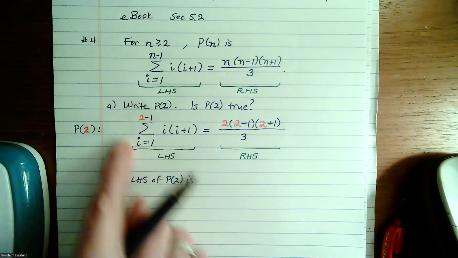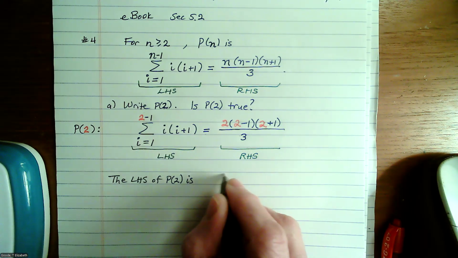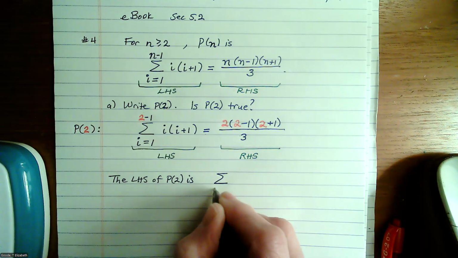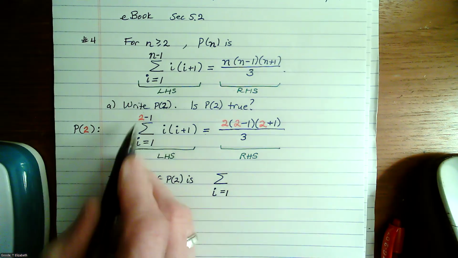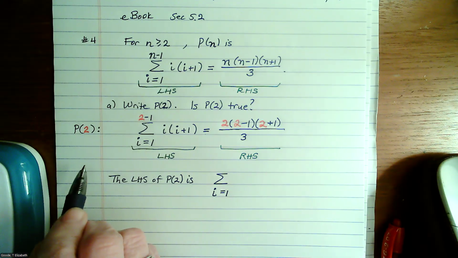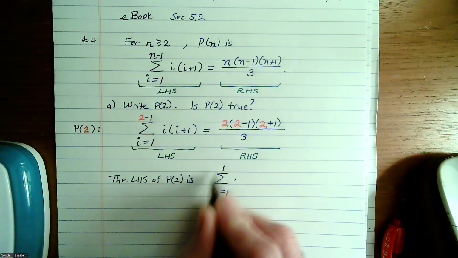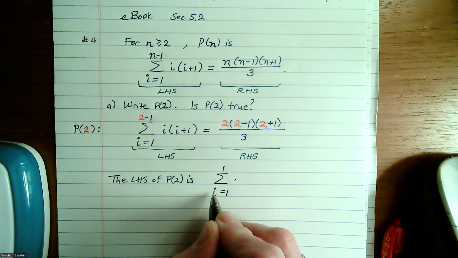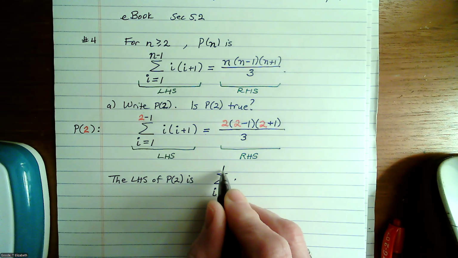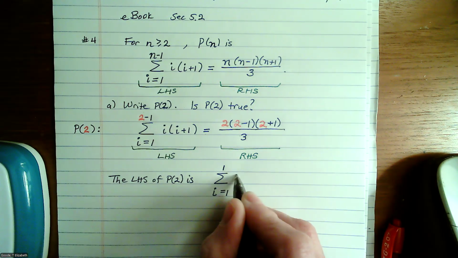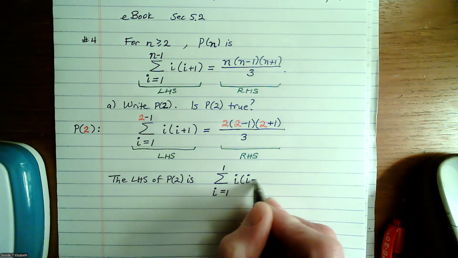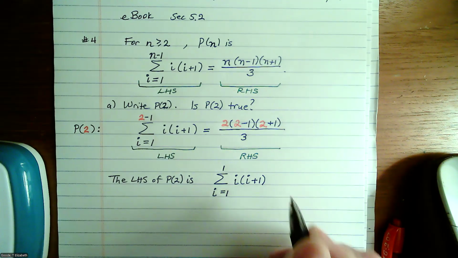So let's take a look at this left-hand side. It's really the sum from i equals 1 to, well, what is 2 minus 1? It would be 1. That's right. So we read this as the sum from i equals 1 to 1 of i times the quantity i plus 1.